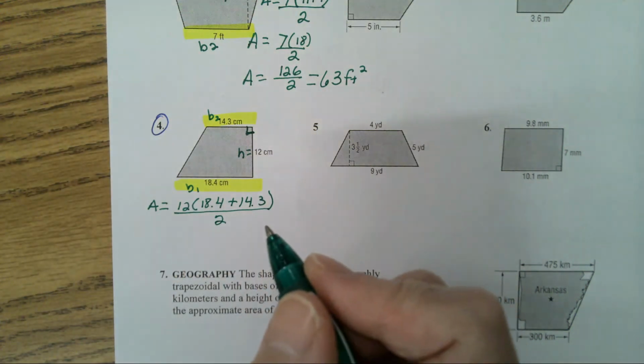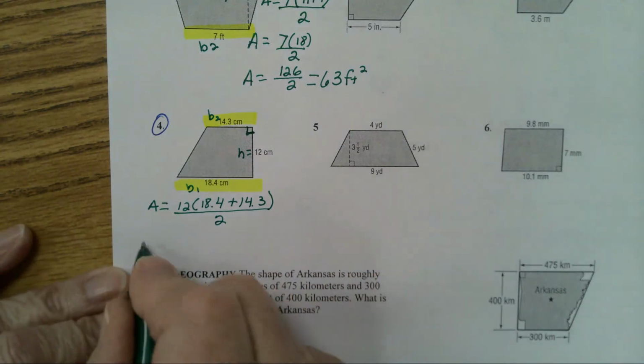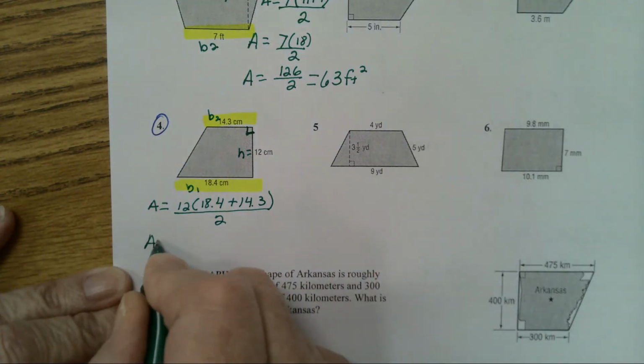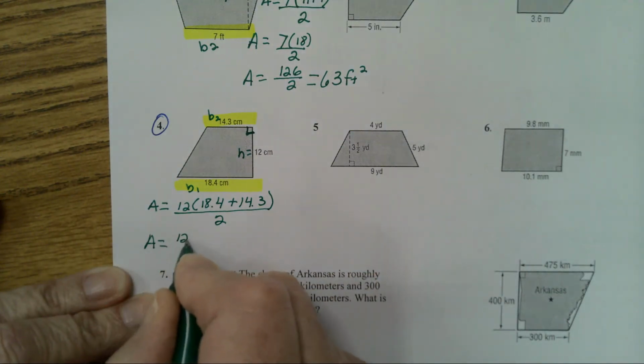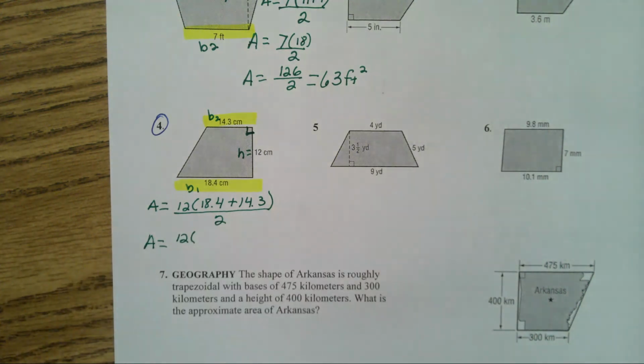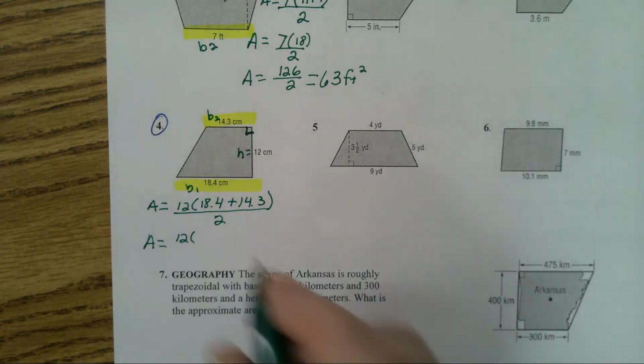Now you're going to use your calculator. A equals 12 times 18.4 plus 14.3 equals 32.7.